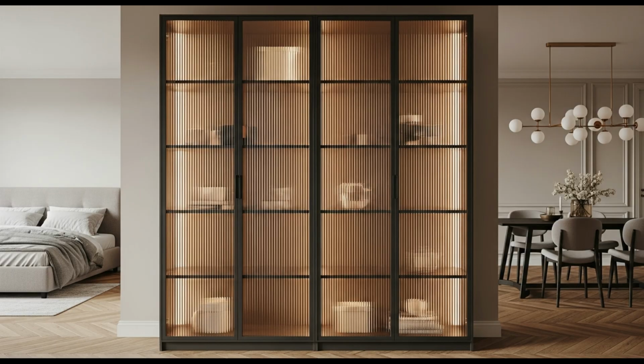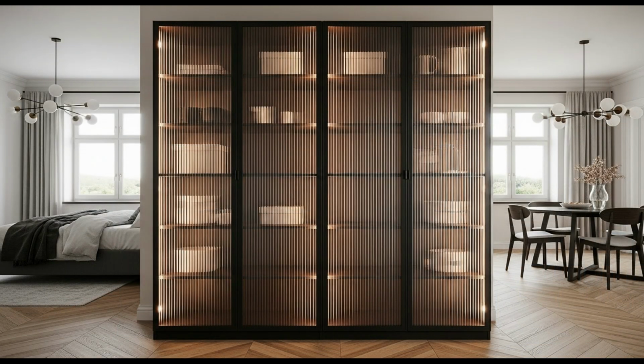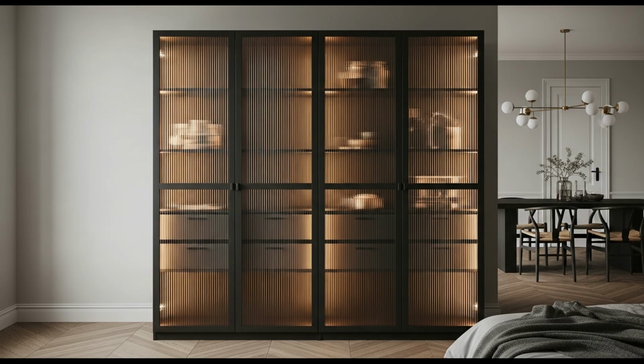Number 2. Integrate fluted glass PAX cabinet walls. Elevate the studio's materiality by utilizing PAX wardrobe frames fitted with fluted or frosted glass doors. Placing these units back-to-back creates a substantial architectural wall that mimics high-end custom cabinetry.